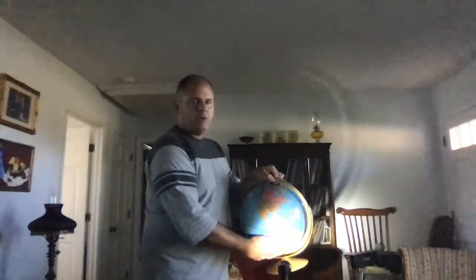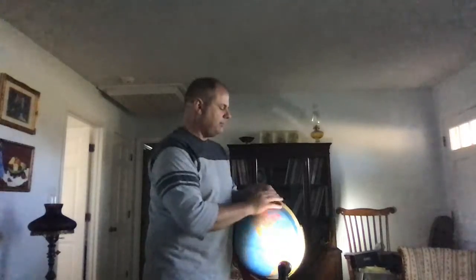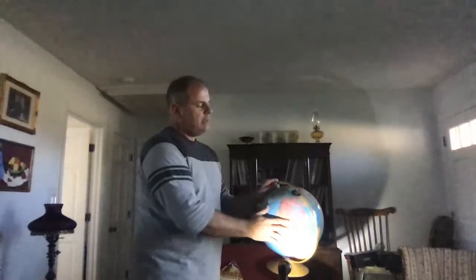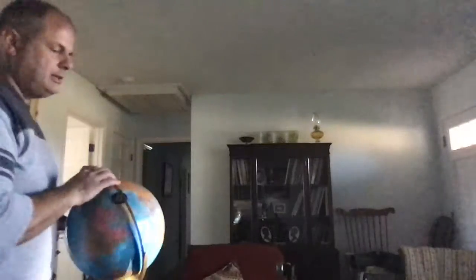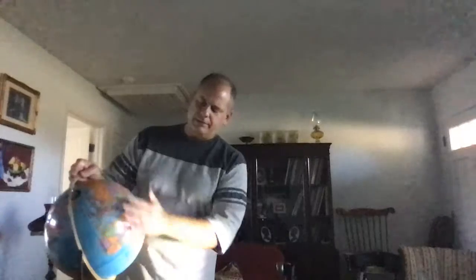Okay, now I'm going to do that same thing with the globe and show you how that works. So I'm going to turn it here so we can see North America. Okay, this is where we are. This is North America. It is angled toward the sun here, and this is our summertime. 3 months pass, and the sun is now here, positioned in the sky. It is halfway between summer and winter, so it is now fall and spring here, okay?